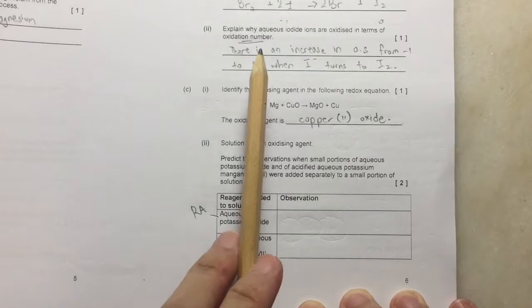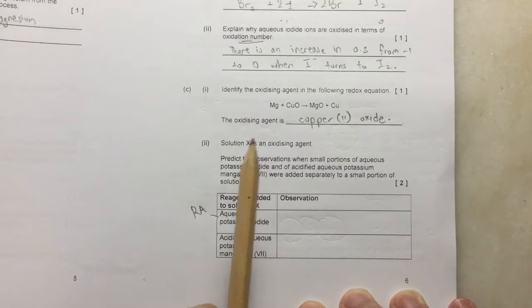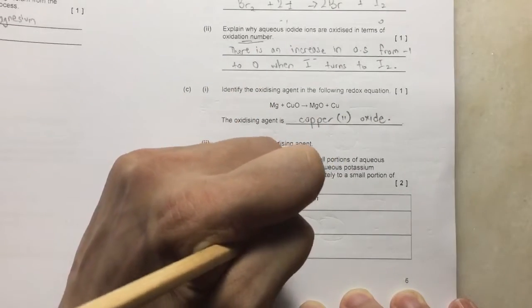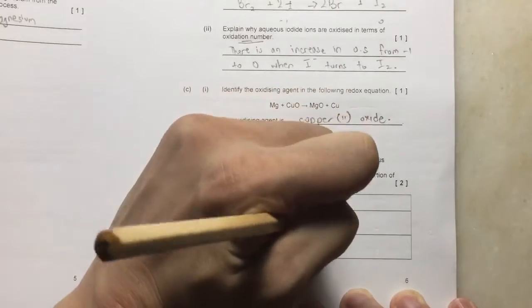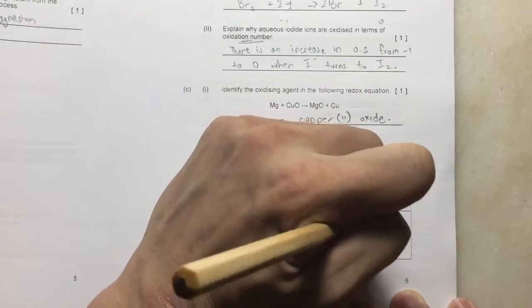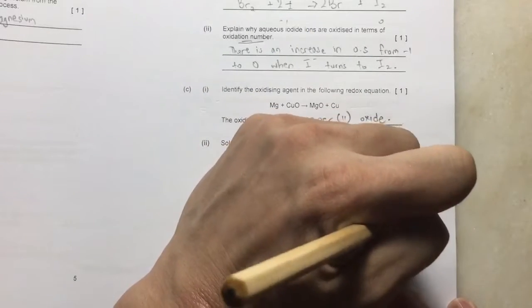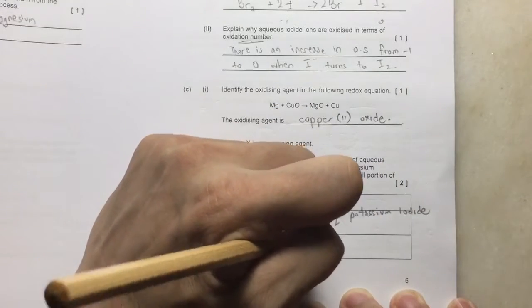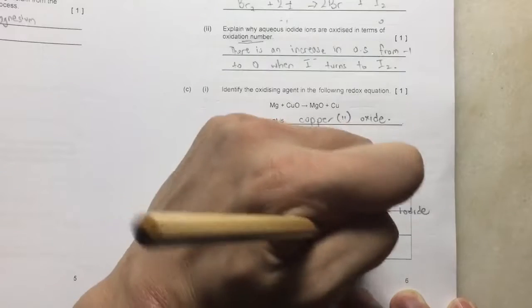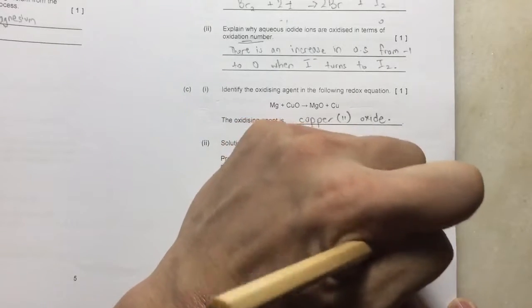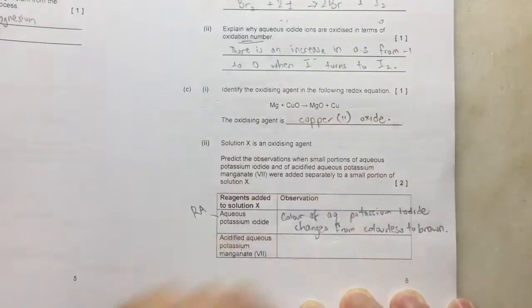Iodide ions turn to iodine, but how do we write the change? Color of aqueous potassium iodide changes from colorless to brown. Okay, iodine comes out of solution.